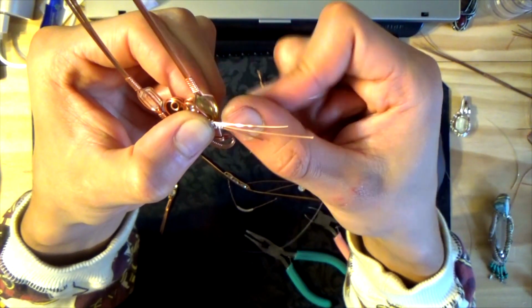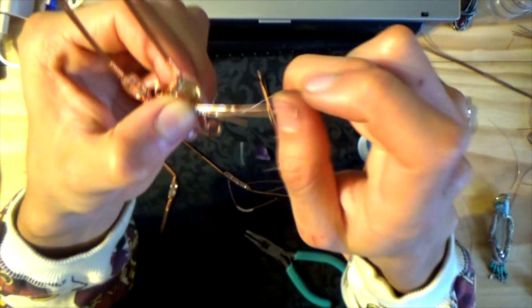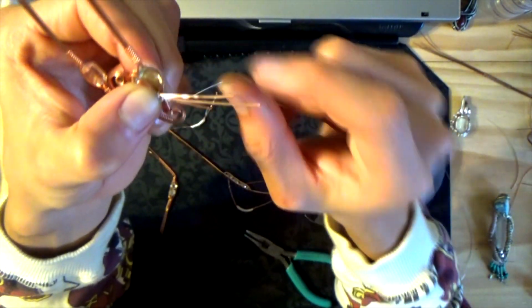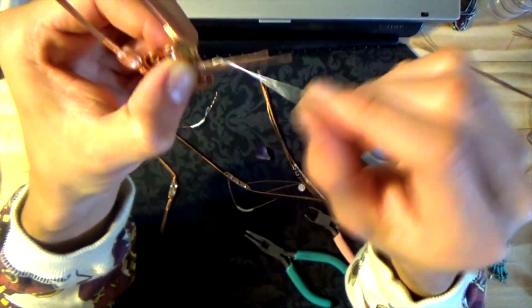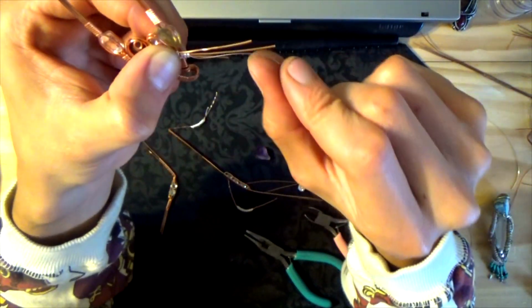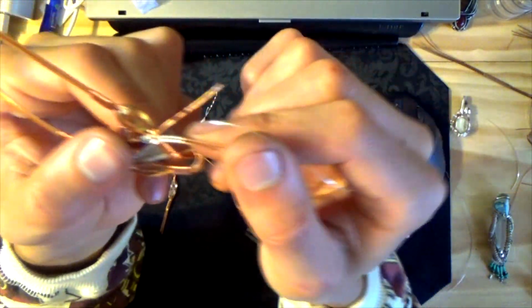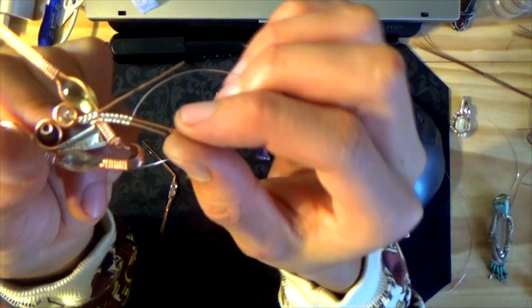Behind and over the top, behind, over the middle twice. And we're just going to keep doing that pattern. Okay, so we've basically reached the end of these wires.